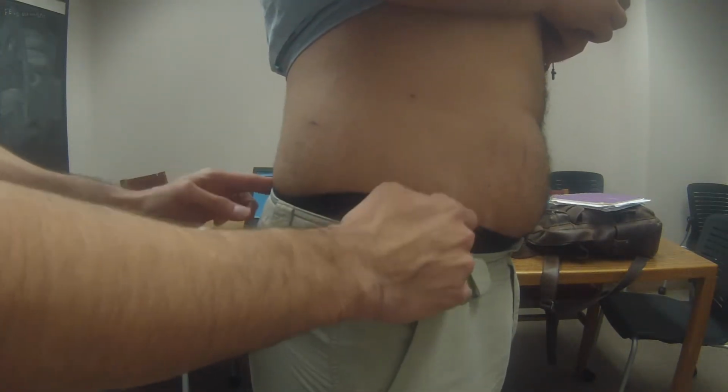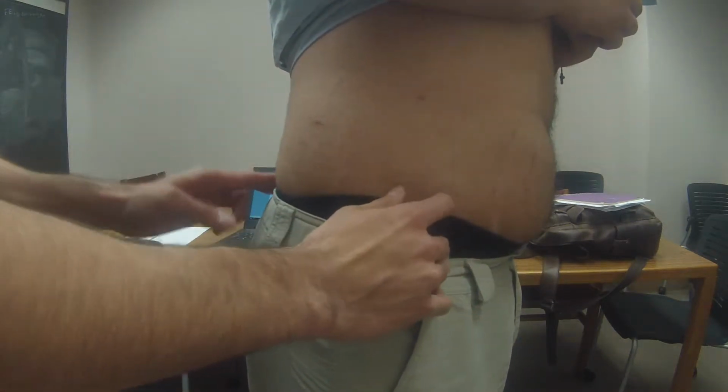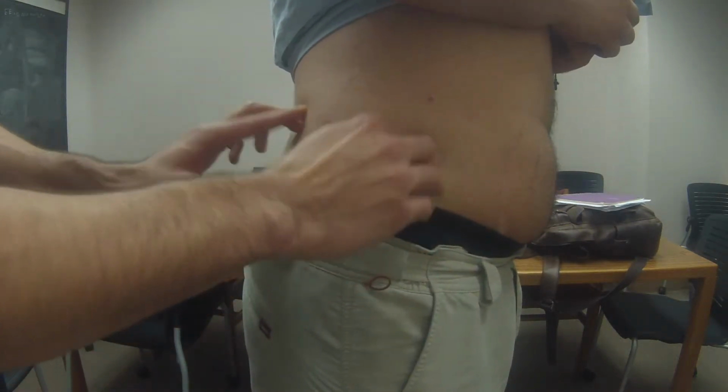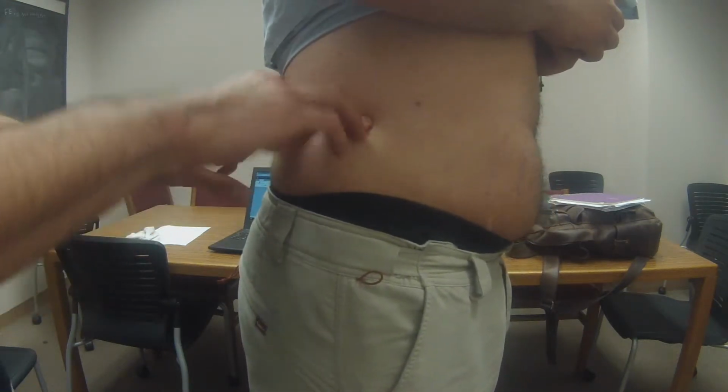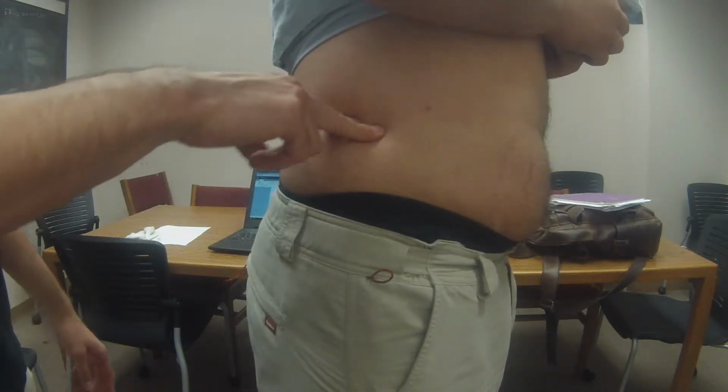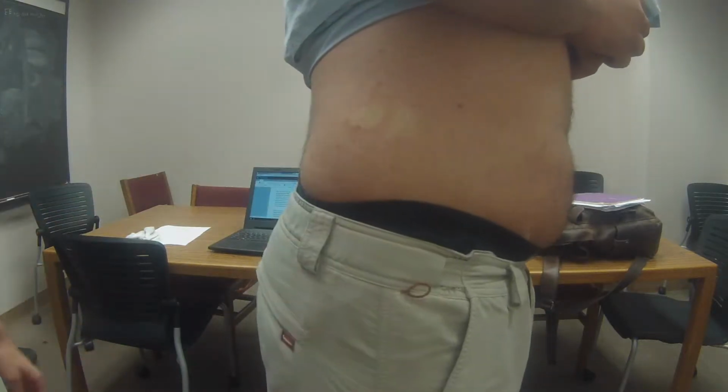Now that you have the ASIS and PSIS landmarks, the bony prominence that runs like a ridge between the two is the iliac crest. The differential diagnosis based on pain upon palpation of this location would be an iliac crest contusion.